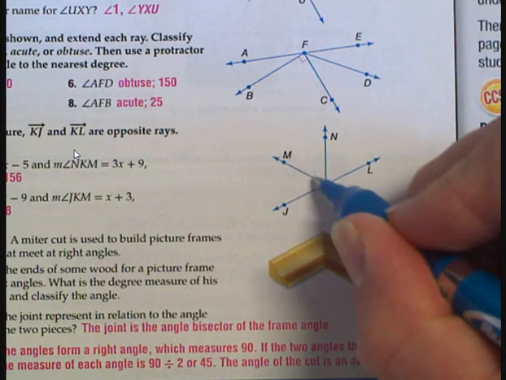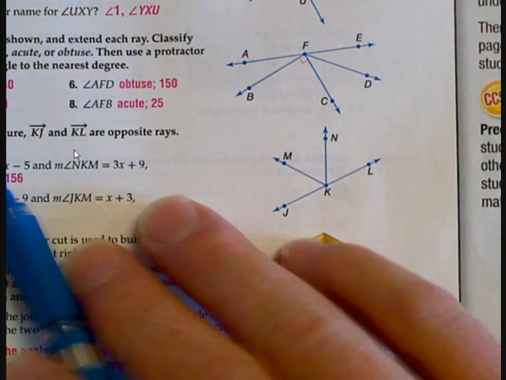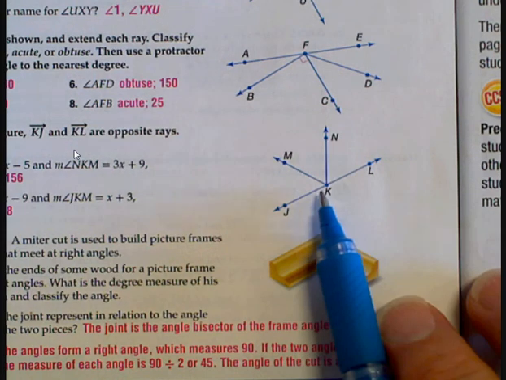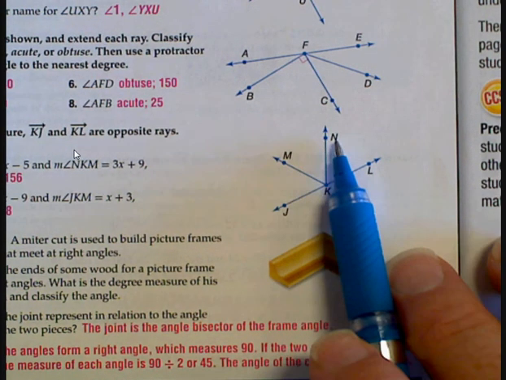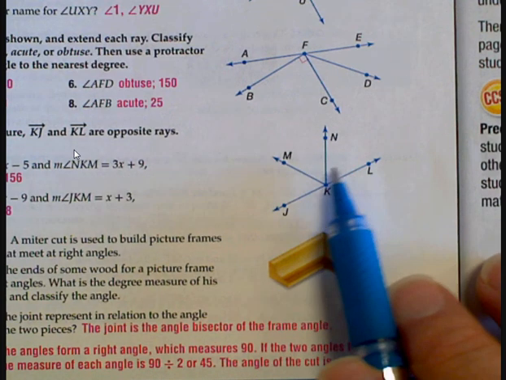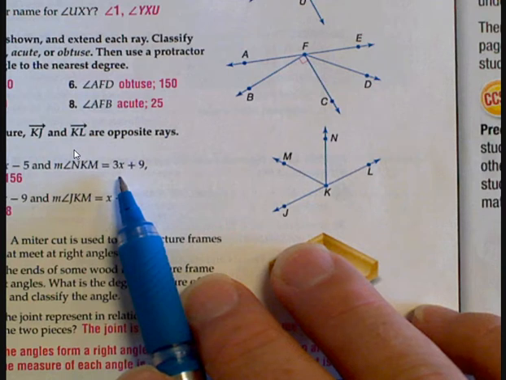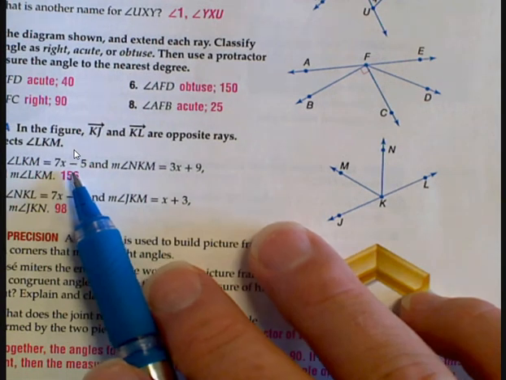So now I need to find this in order to get it, where it says bisects. So if NKM is 3x plus 9, NKL has to be 3x plus 9. So I actually have 2 of these. So 2 of these have to actually add up to equal the entire angle, 7x minus 5.